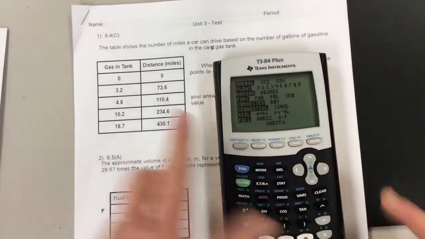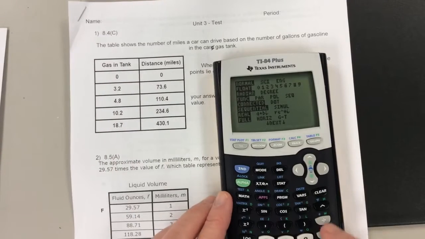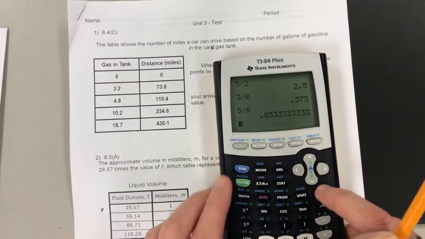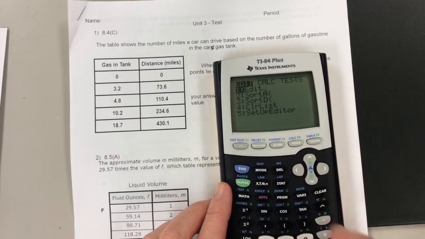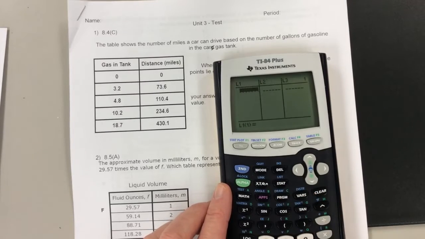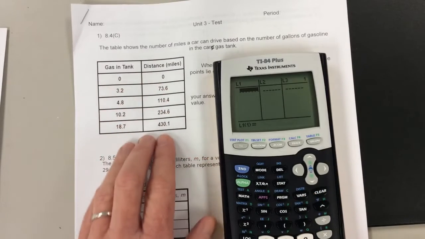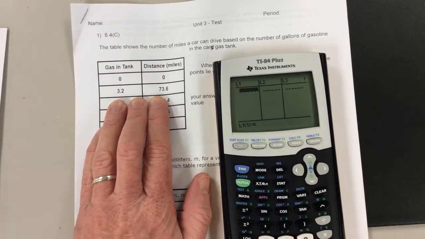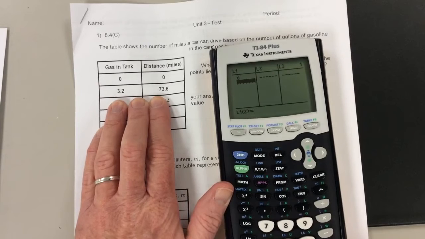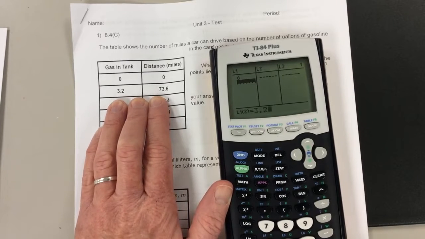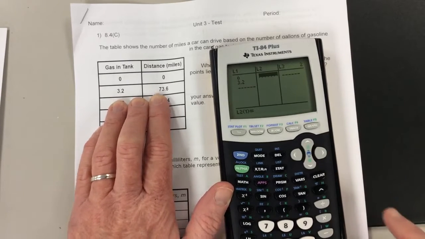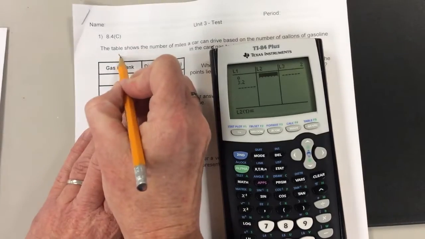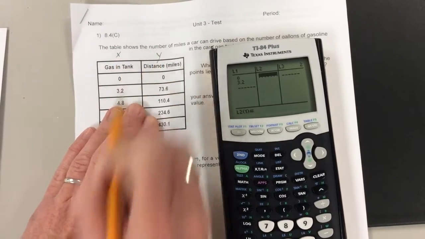First, we can put the table in the calculator. Okay? So we're going to hit Stat, Edit, and we can put this in. You don't need to put in the whole table, you can just put in 2 points. So we can put in 0 and 3.2. Tab over here for Y, because this is X, this is Y.